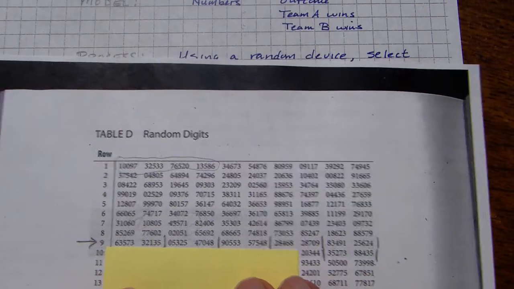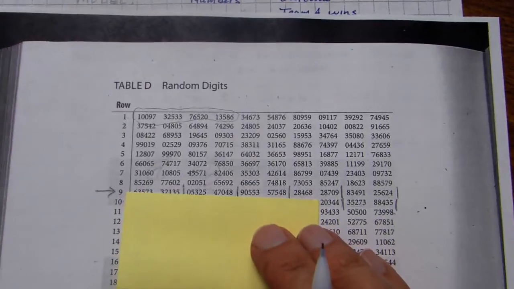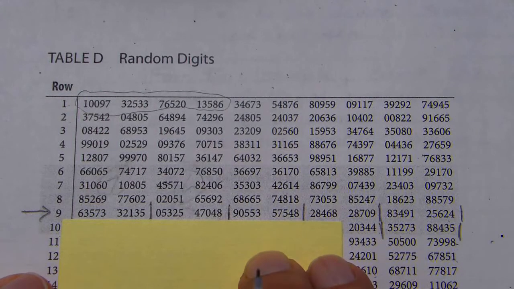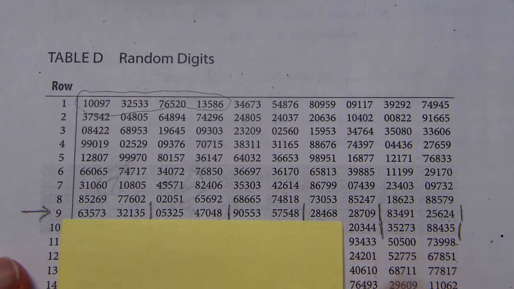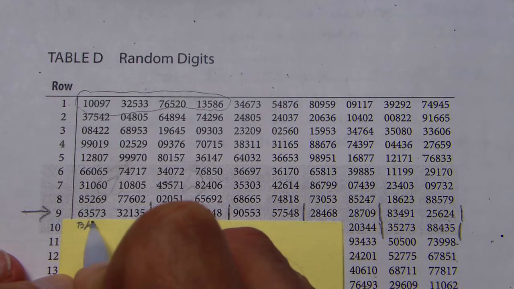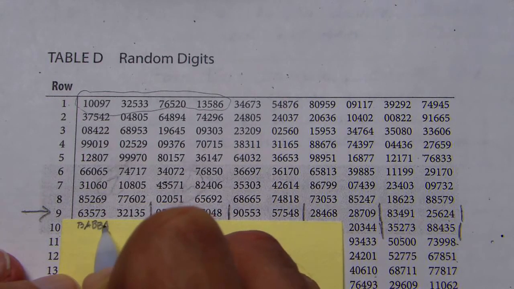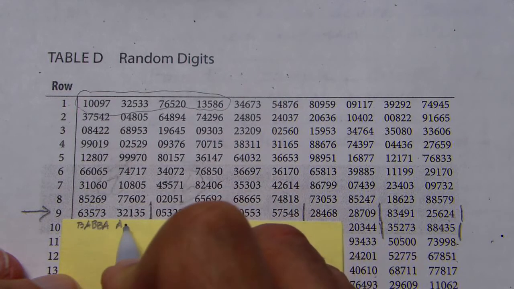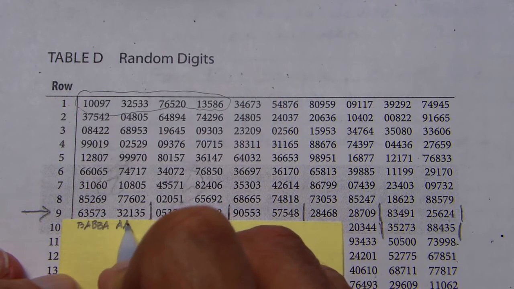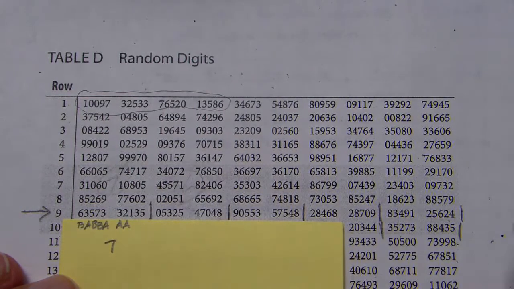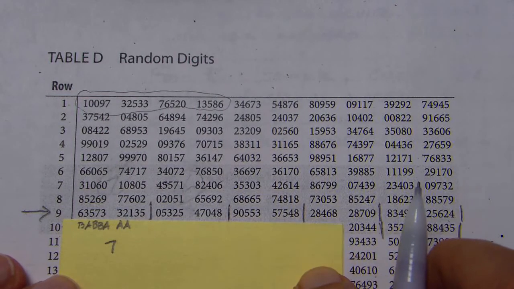So here I've got row 9 on table D. Let me zoom in a little bit. And let's say anything 0 through 4 will be Team A. So this means B wins, then A wins, then B wins, then B wins, then A wins, then A wins. So right now it's 3-3. So it's going to take a game 7, and Team A is going to win that. So in this first block, it took 7 games to establish a winner.